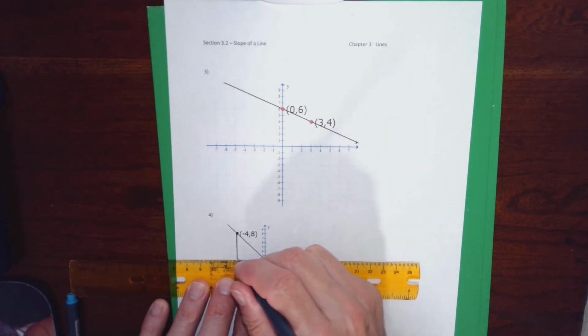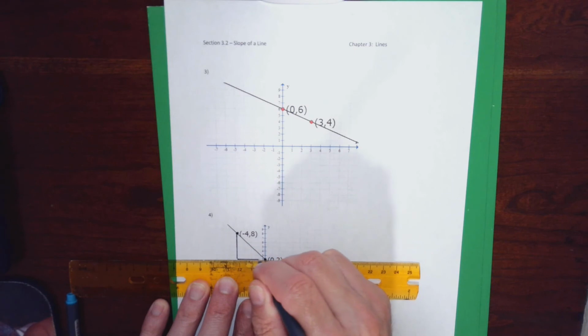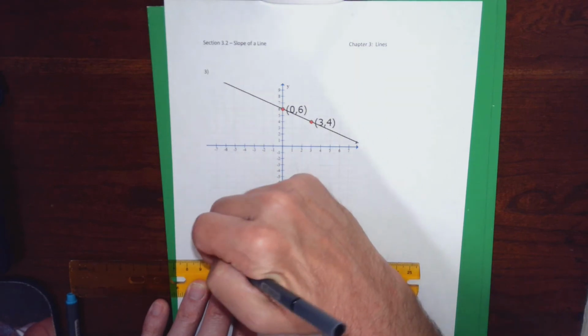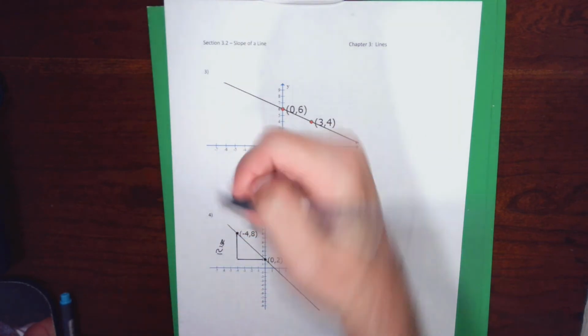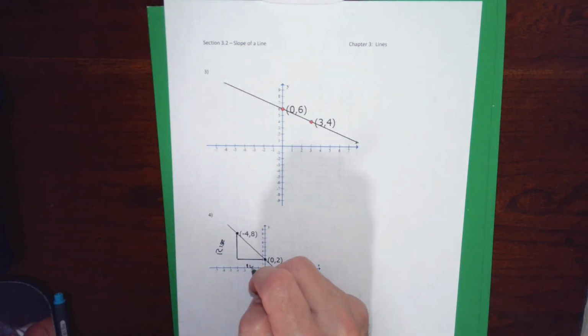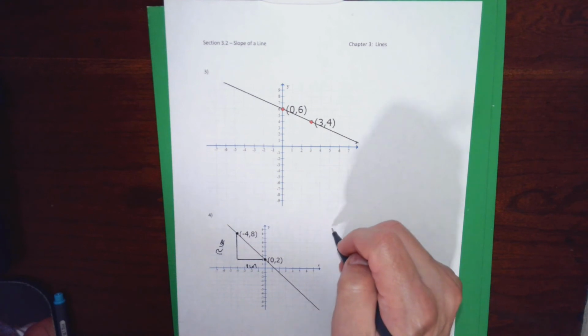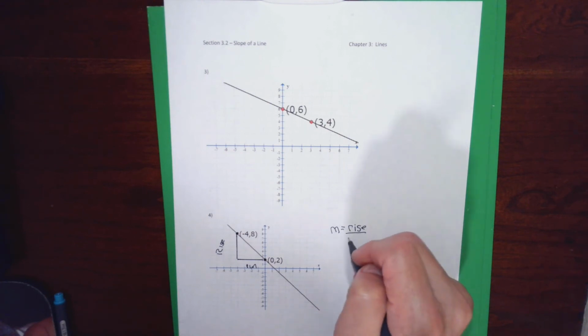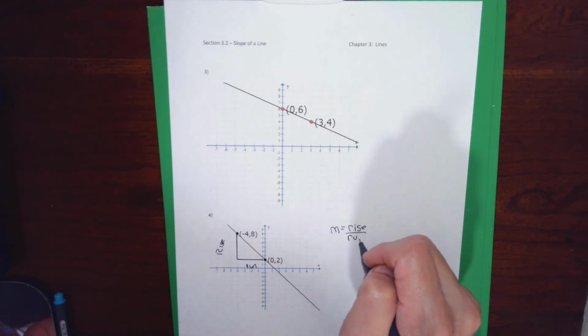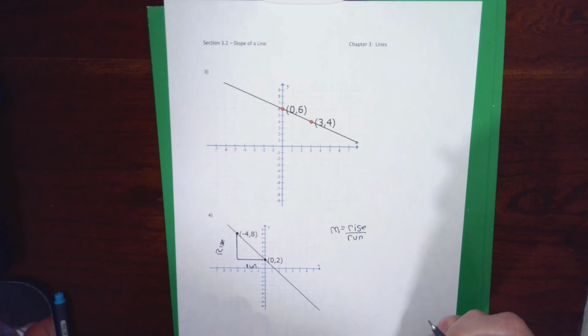And then the run. So I'm going to have my rise over my run. My rise is going to be negative. My run is going to be positive because I'm moving right. For the rise, negative is down, positive is up. For the run, positive is right, negative would be left, but I usually always go right.